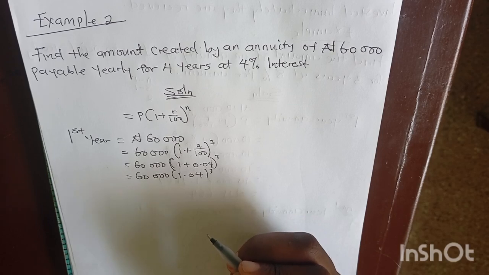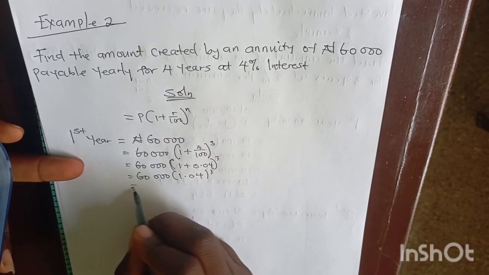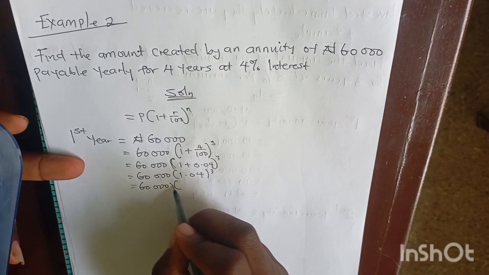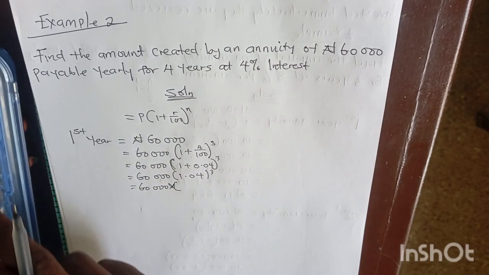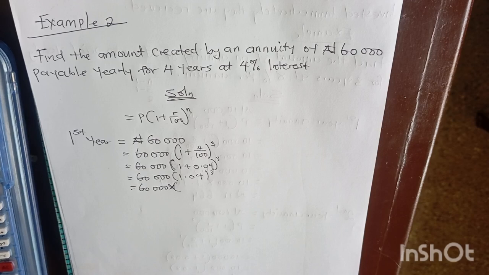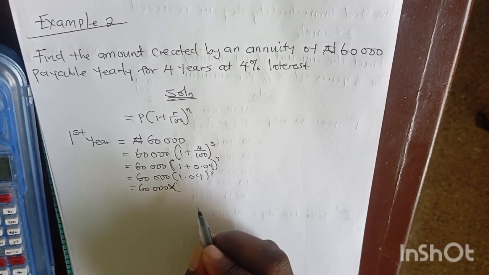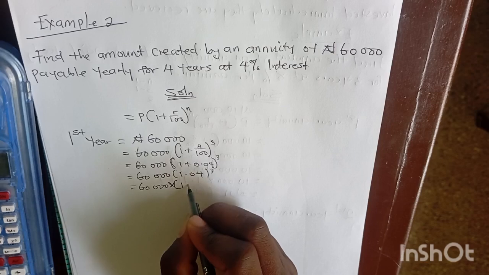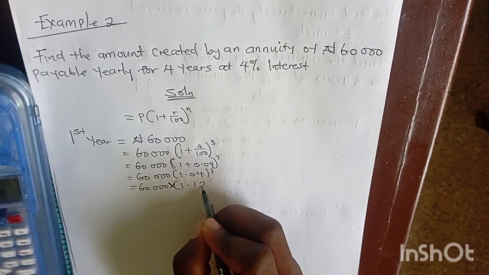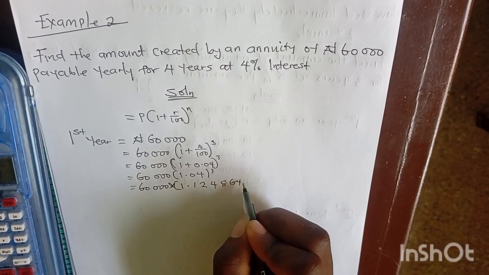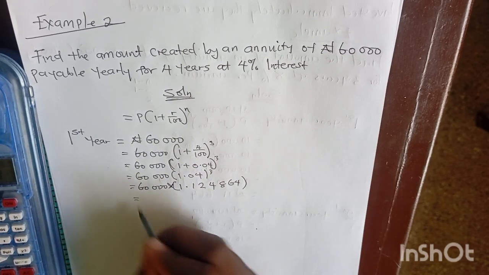Now we have 60,000, and we can just use a multiplication sign here. So we have 1.04 raised to the power of 3, which is 1.1248664.